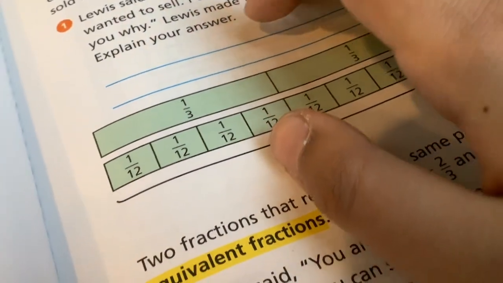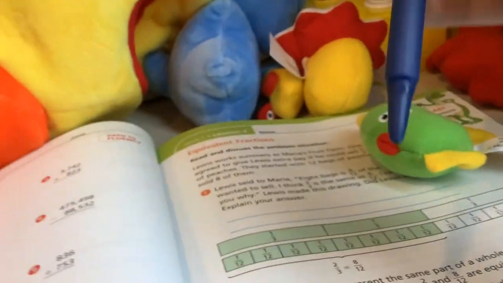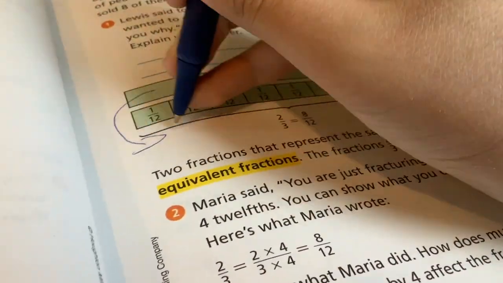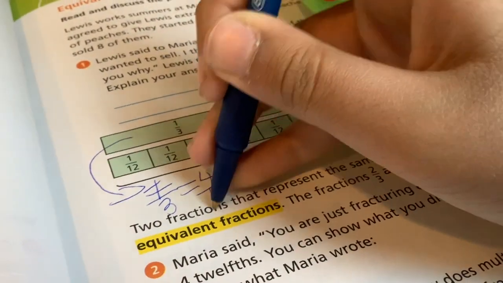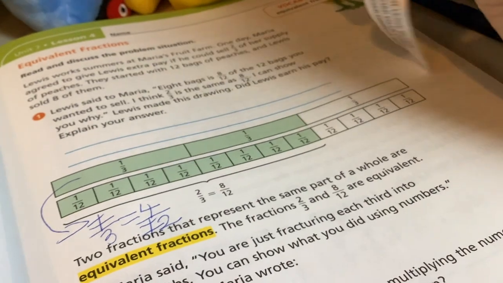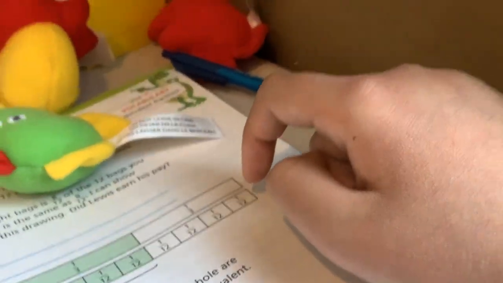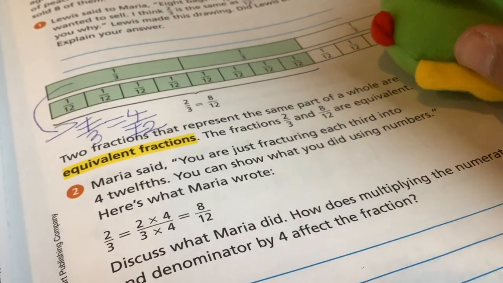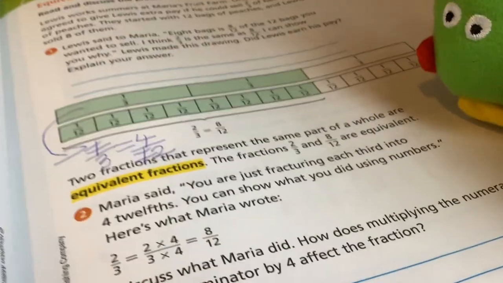But if we just shade 1/3 in green and 4/12 in green, this means that 1/3 is equivalent to 4/12, because 1 times 4 is 4 and 3 times 4 is 12. Easy peasy lemon squeezy. And then obviously 3/3 will equal 12/12, which equals 1. Two fractions that represent the same part of a whole are equivalent fractions. The fractions 2/3 and 8/12 are equivalent.